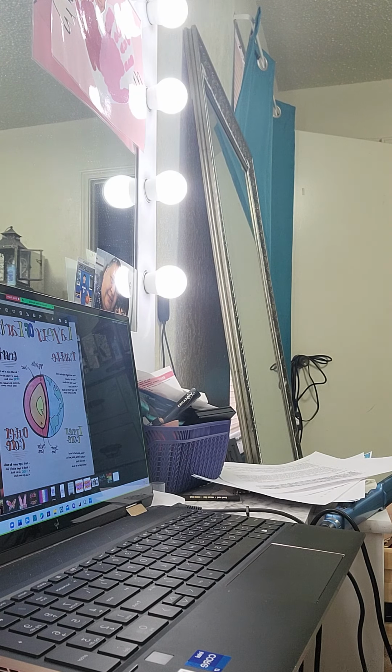Y'all let me know when y'all have that cut out and are ready to go to the next part. Do you have to cut out this part? No, just like that is fine. That's perfectly fine.